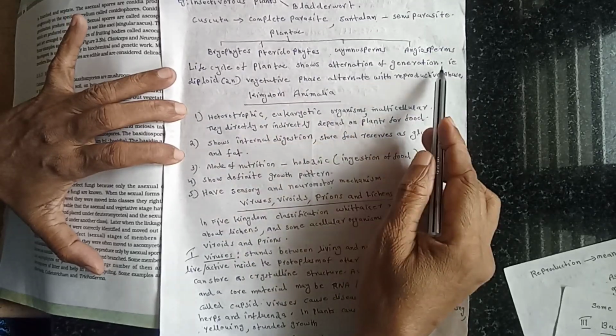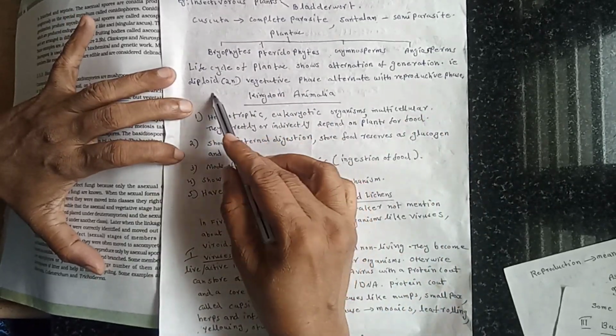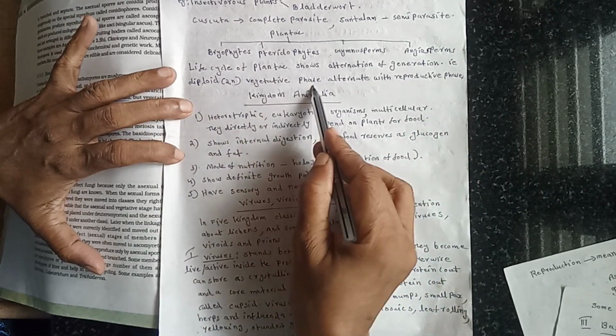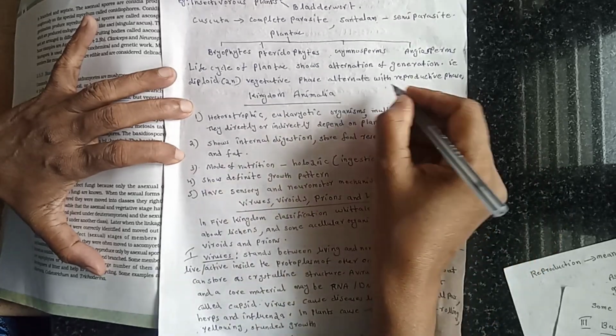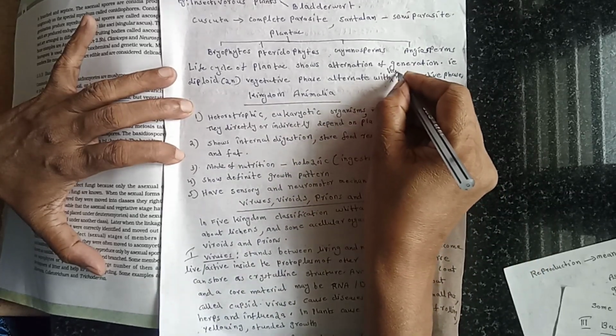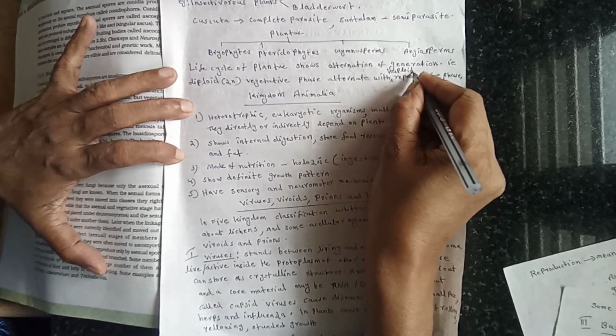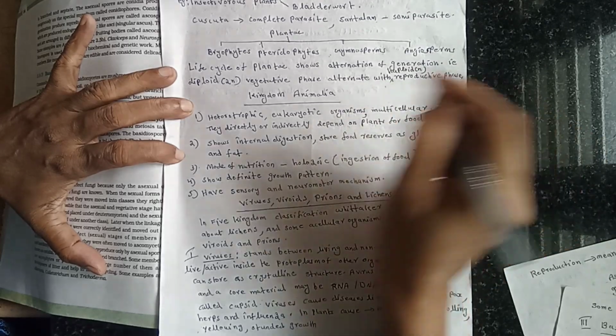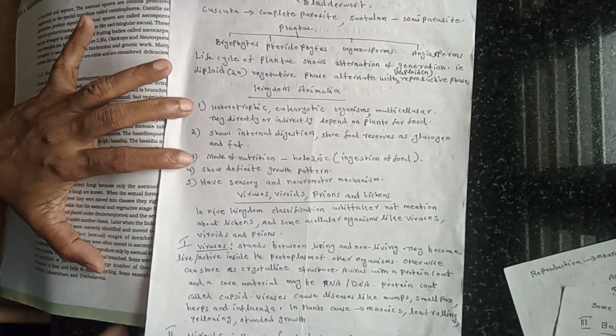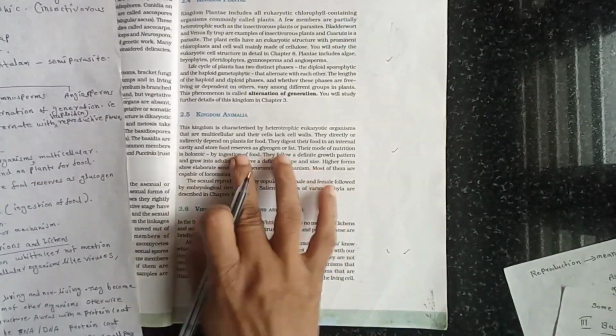What is alternation of generation? That is a diploid vegetative phase alternating with a haploid reproductive phase. Next, Kingdom Animalia.